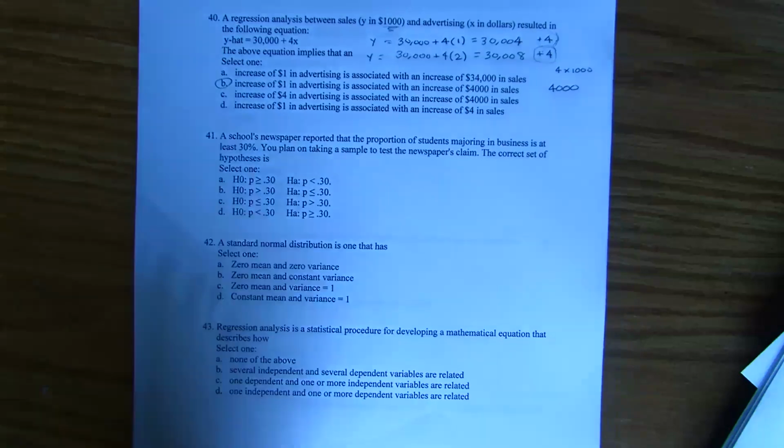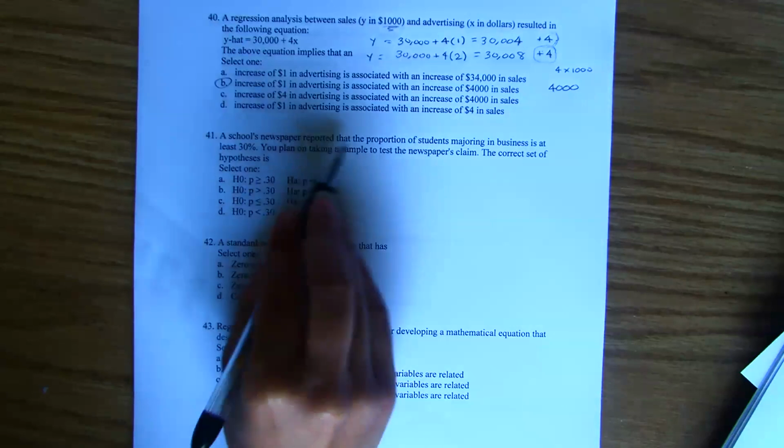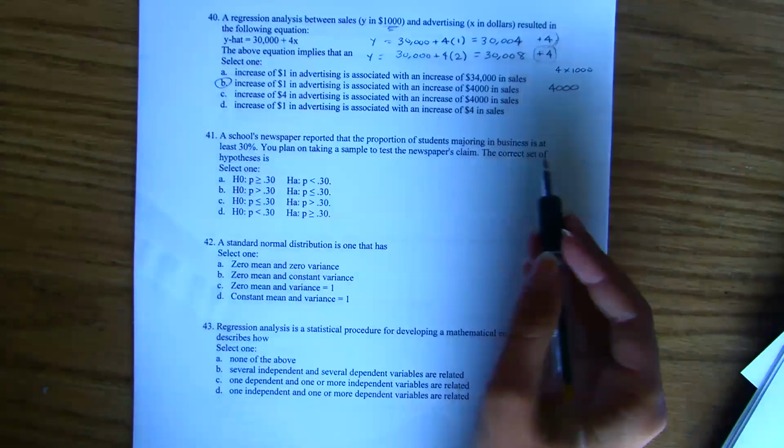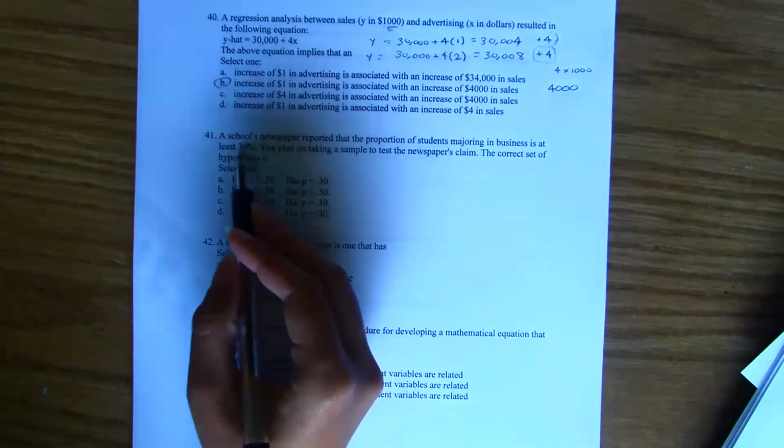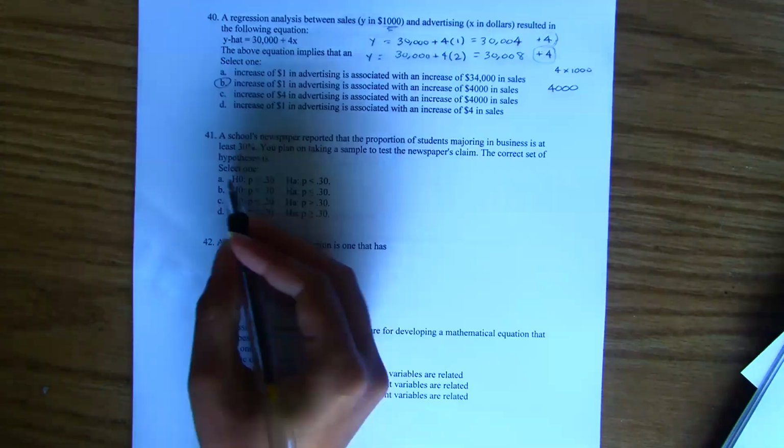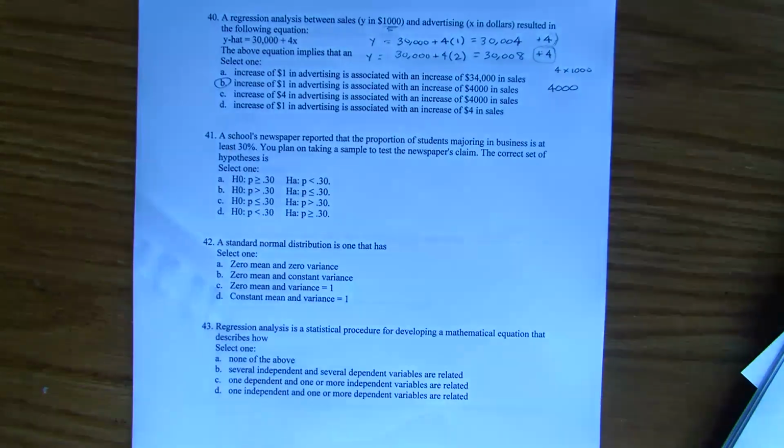So 41 says a school's newspaper reported that the proportion of students majoring in business is at least 30%. And they want to know which is the correct hypothesis test. So I said usually you're given the alternative hypothesis. I've said that many times. In this problem, we are actually given the null hypothesis. How can we know that? How is that something that we can spot?